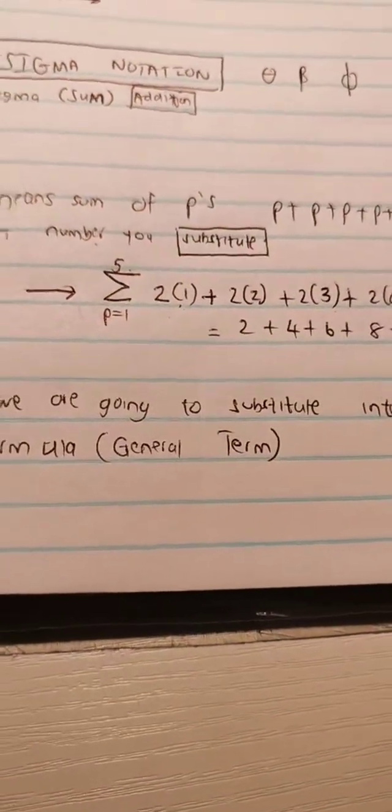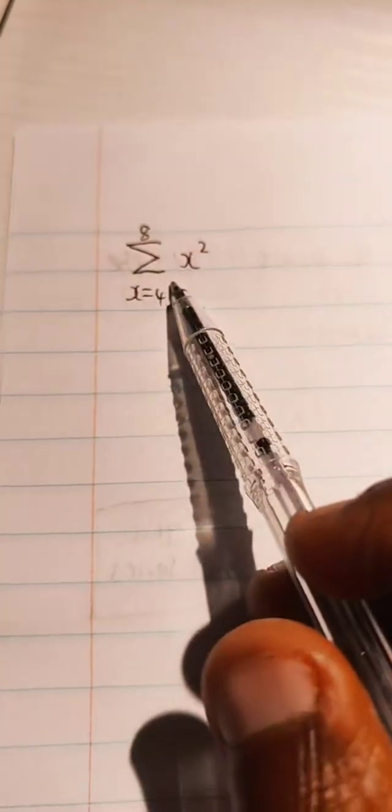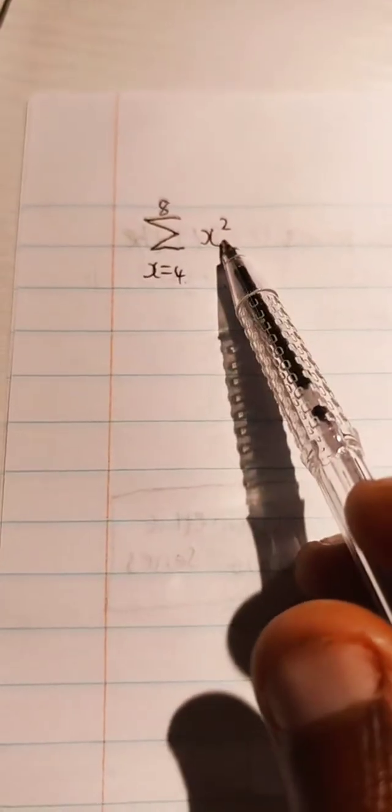Okay, I'm going to look at an example of that nature. I'm going to give you another example. Let's look at a different sigma. Let's say we had x is equal to 4. Then at the top, we had 8. Then here we have x squared. Okay, makes sense? So for this particular one, what does this mean? Remember, the bottom number means the number that we substitute to start. So let's go ahead and do that.